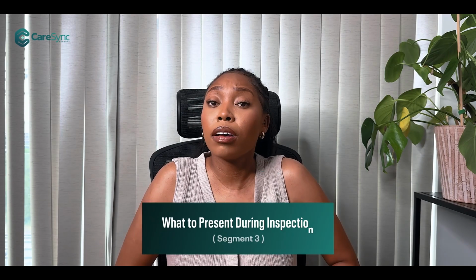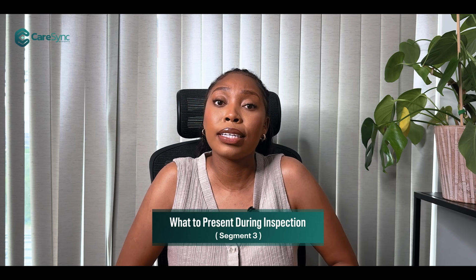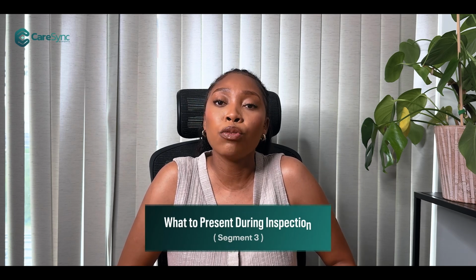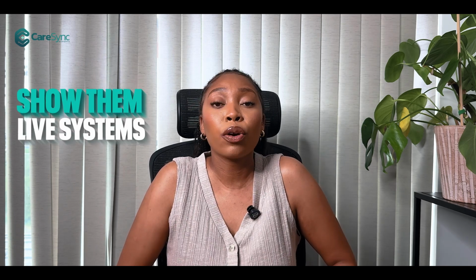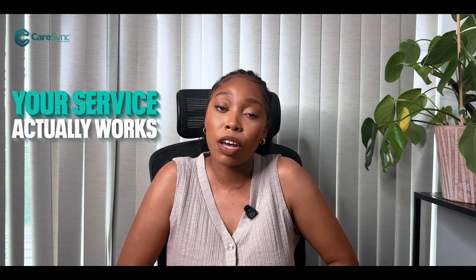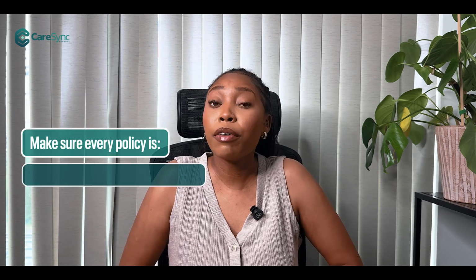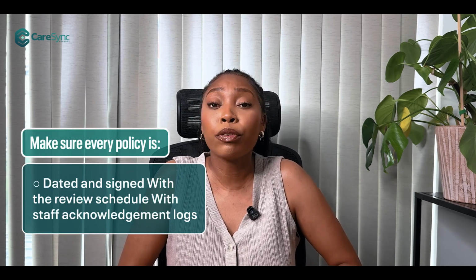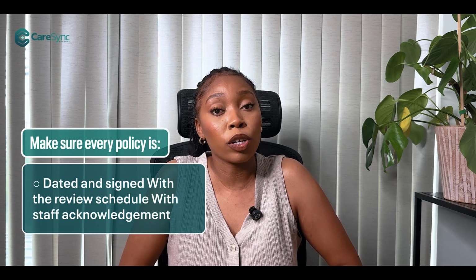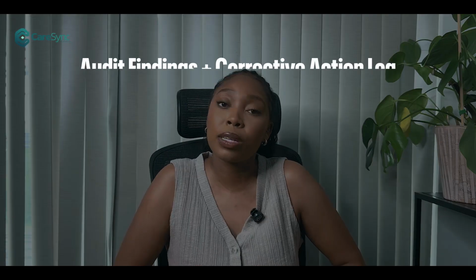When the CQC asks about your processes, don't just hand over a policy folder, or just say, "We've got policies." Show them live systems that demonstrate how your service actually works. Make sure every policy is dated and signed with a review schedule, with staff acknowledgement logs. Digital systems like QCS, CloudDoc, and many more can often automate this beautifully. Be sure to also present your audit findings and any corrective actions.